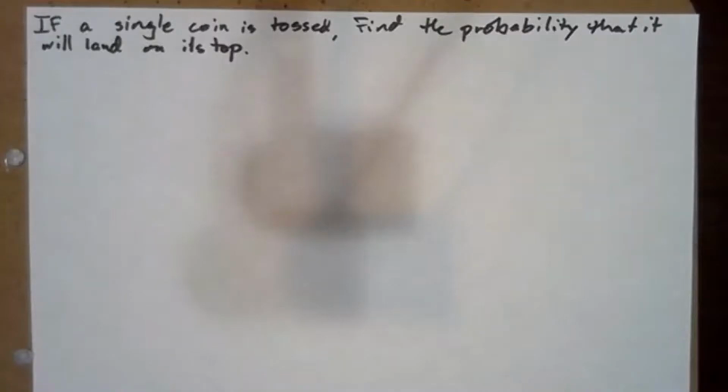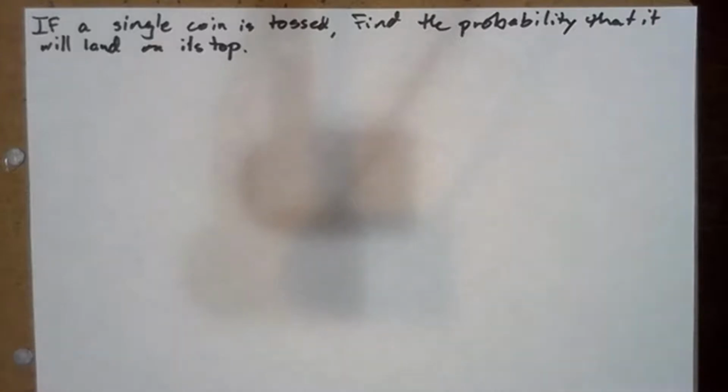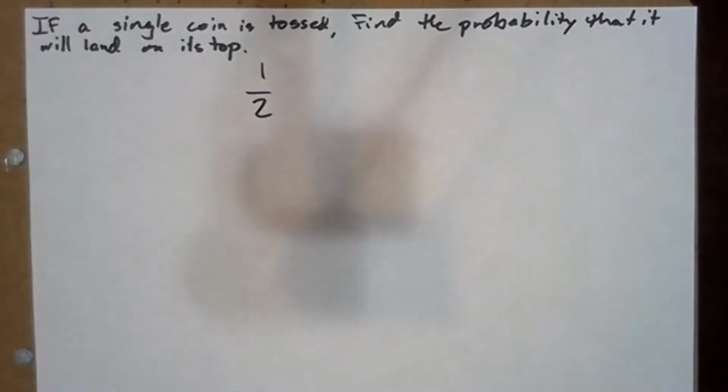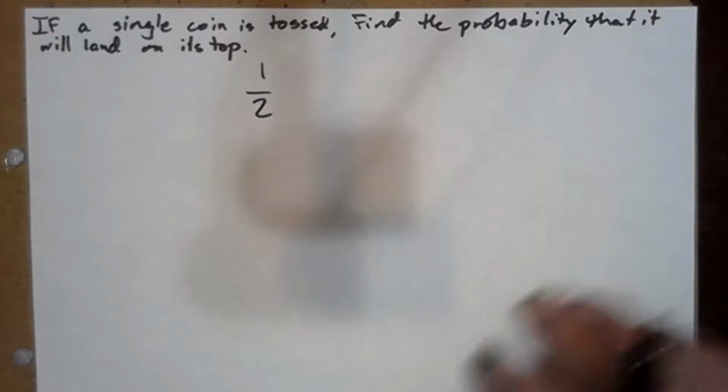In this video, we are going to look at the problems on the Chapter 11, Section 1 slides. Start here. If a single coin is tossed, find the probability that it will land on its top. Well, we can pretty much ignore the very rare case where the coin will land on its edge and stay. But in general, the chances of a coin landing on its top or bottom are pretty much 50-50. So this is going to be 1/2. The probability of a coin landing on its top, or heads, is approximately 1/2. It's very close to 1/2. For all intents and purposes, 1/2.